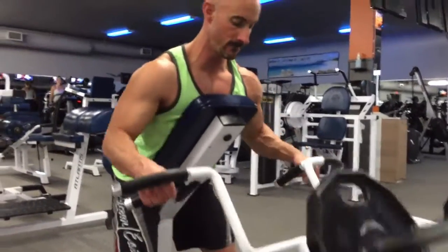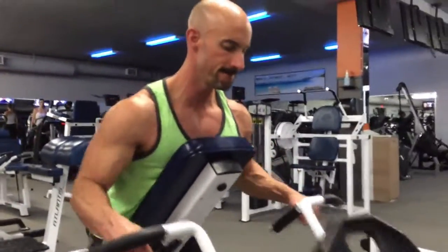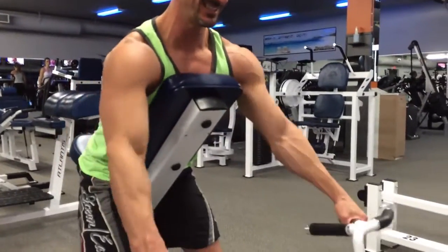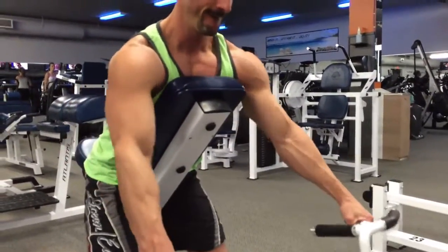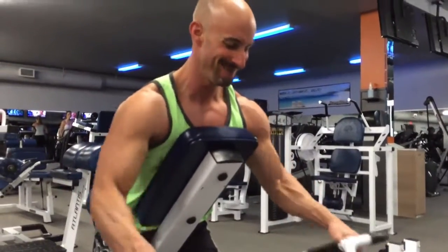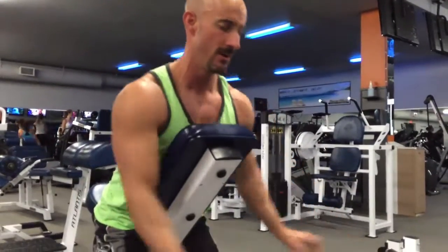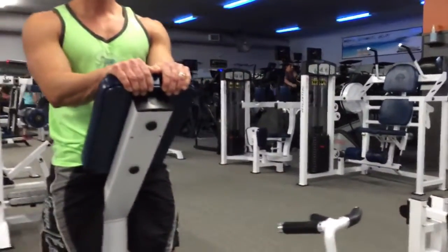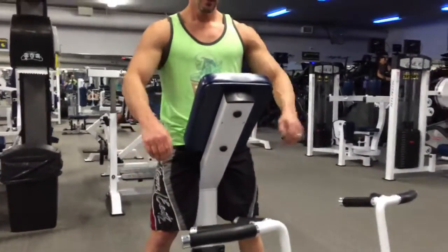It's very easy to let those shoulders creep up a little bit, those elbows flare out a bit, feel it a little bit more in the traps. My upper back is pretty well developed. Of course I want to get it thicker still, but it's that mid to lower aspect of the lats that I really want to bring out.